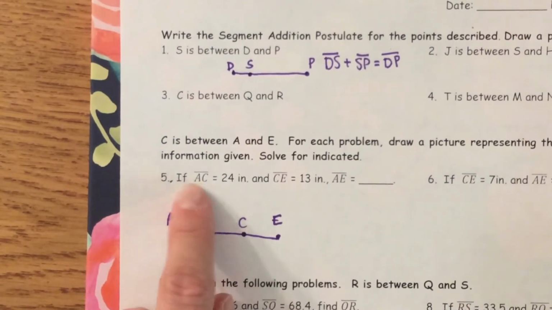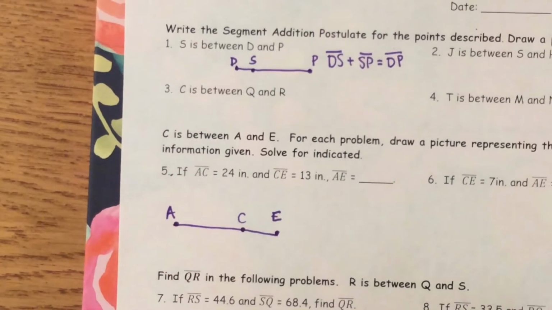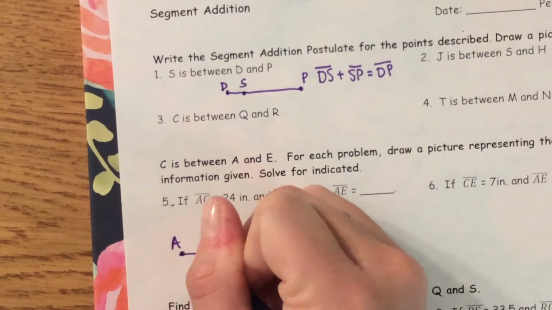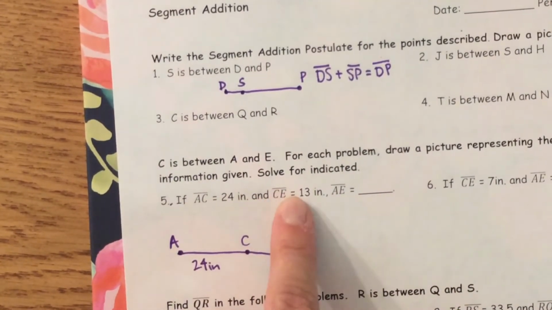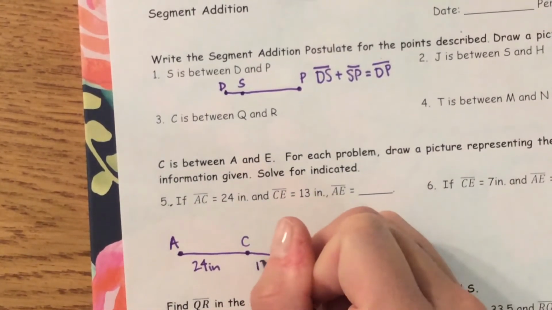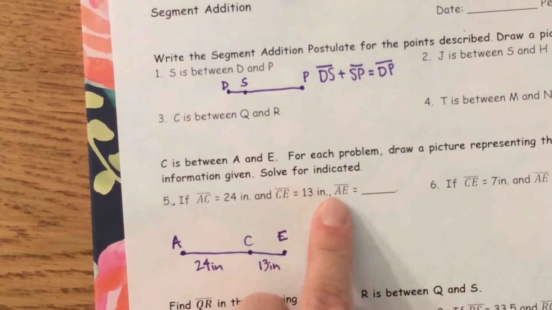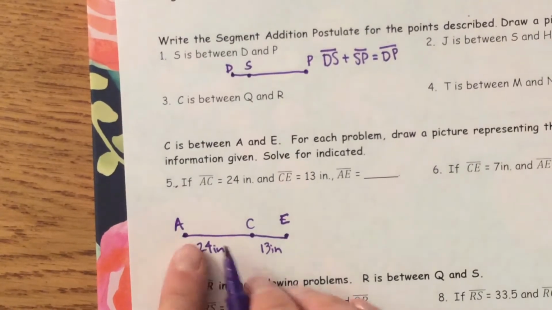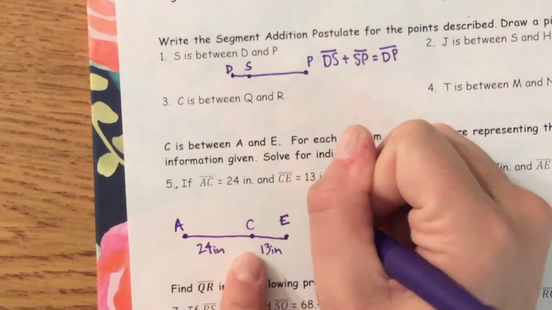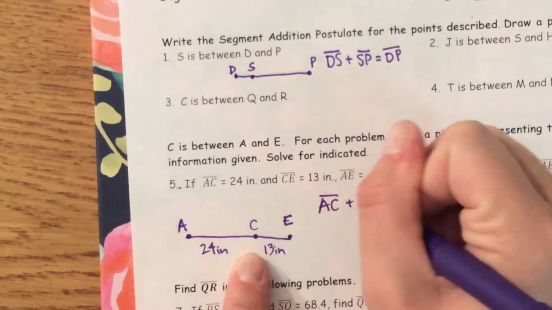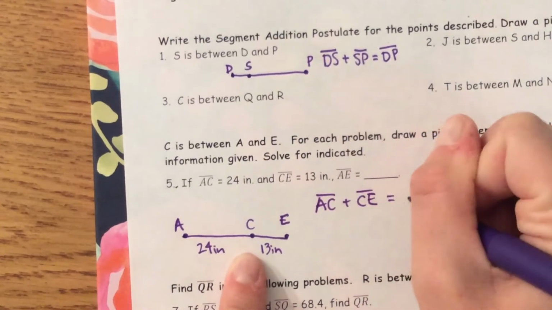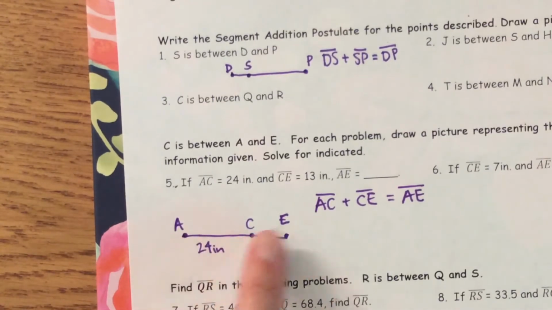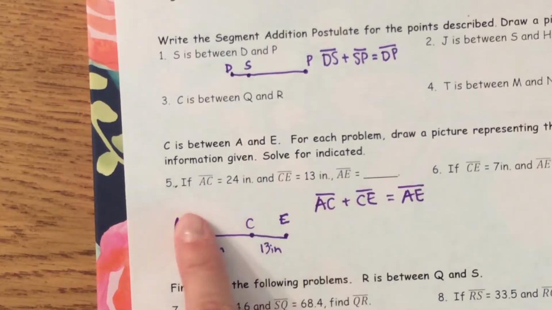Problem number 5 says if segment AC equals 24, so from A to C is 24 inches, and from C to E is 13 inches, then how long is AE? So guys, this is just really simple math, okay? According to our postulate, segment AC plus segment CE should be equal to segment AE, right? AC plus CE equals the whole thing.